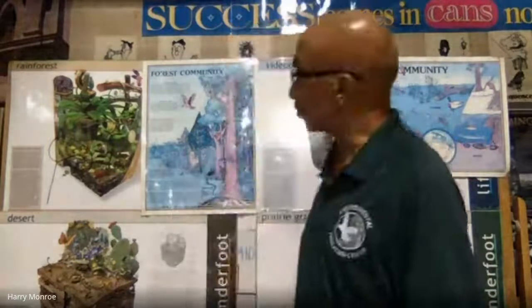Now, I am going to show you a few animals today that come from different biomes and how they compare as far as their diet and the type of habitat that they need. The first one that I'm going to start with comes from a biome that we refer to as the rainforest.